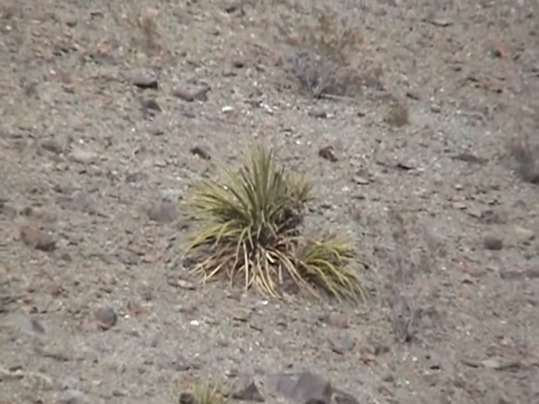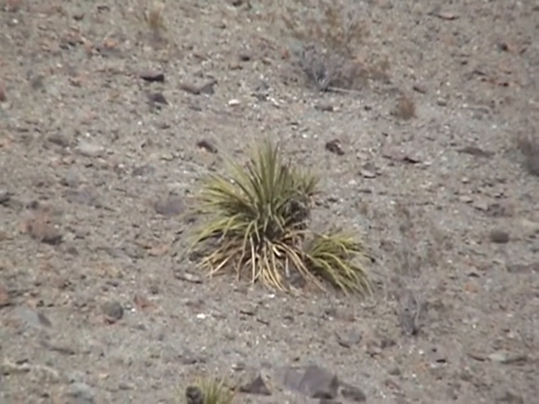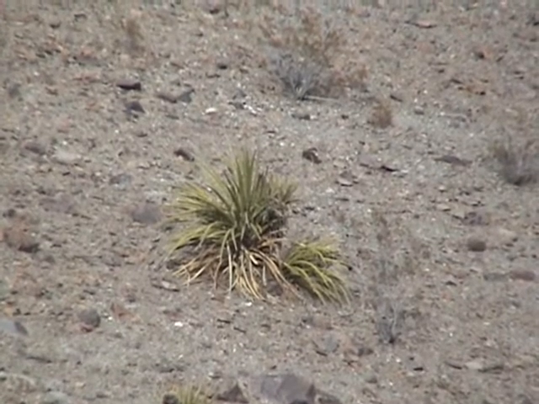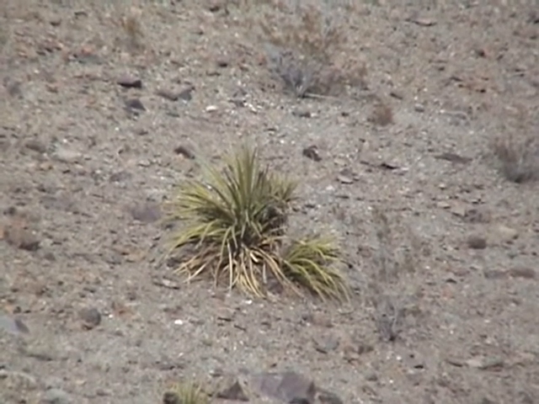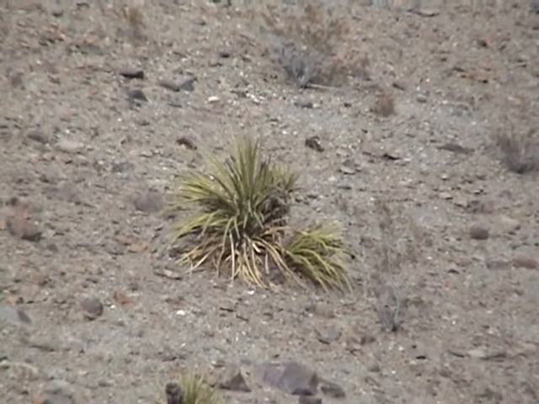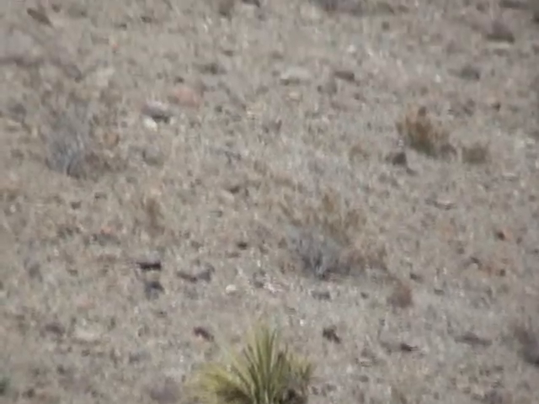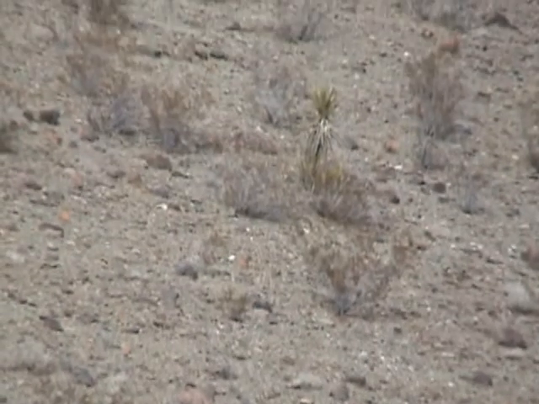For instance, this yucca, we could look and see that maybe 40, 50 years ago, something like that, about half the lifespan of a yucca or a quarter, things were correct for yucca to grow there. But beyond that, not much.